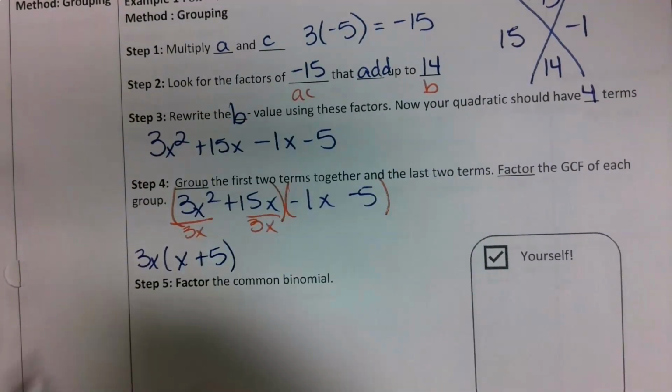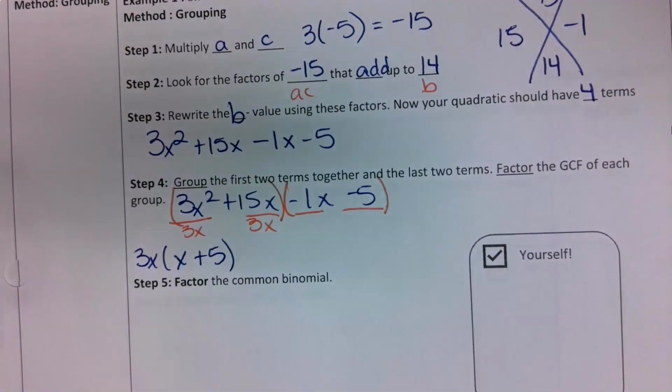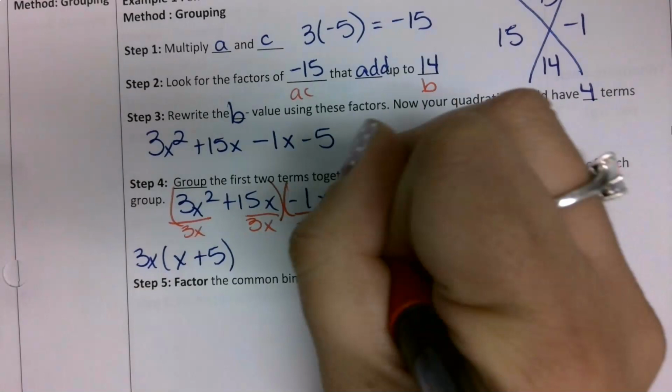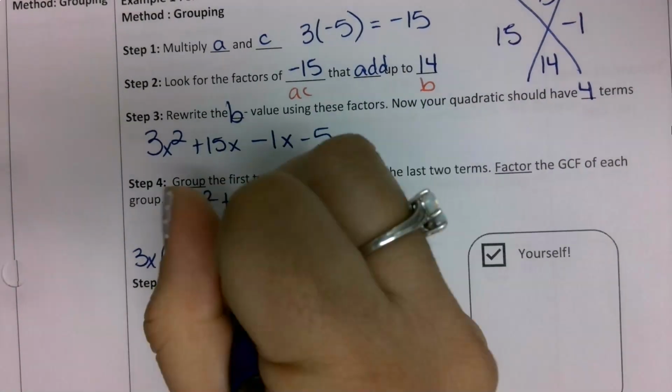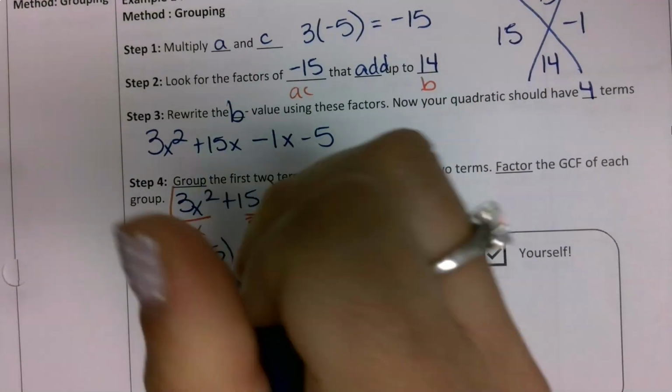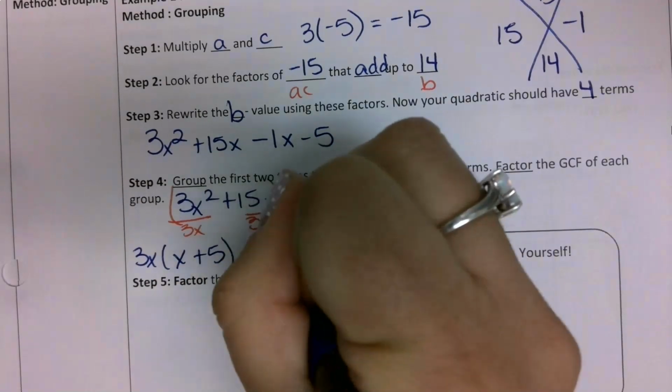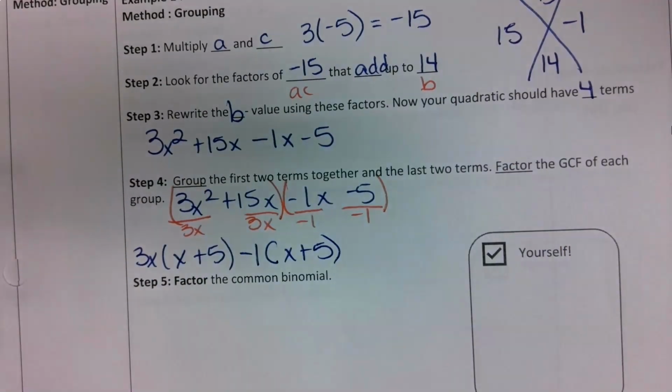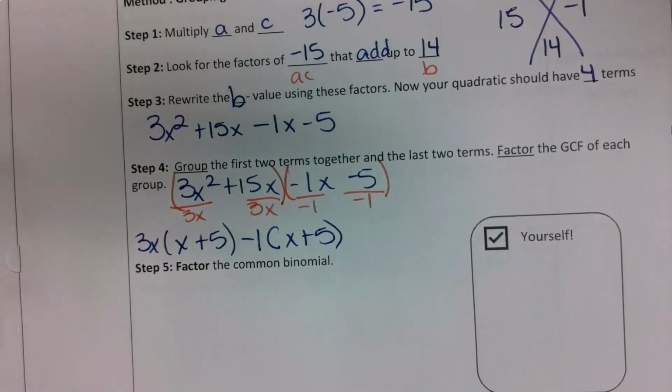Okay, on my second group, what can I pull out? Negative 1. Remember, I always want to make the first part positive. So I'm going to write minus 1 in parentheses, which is going to give me x plus 5 when I divide by negative 1. Okay.